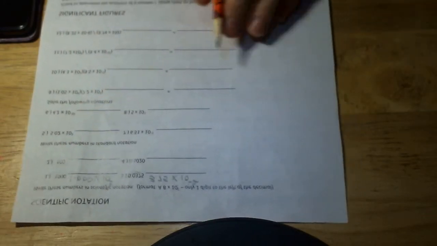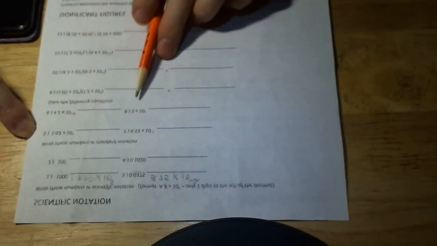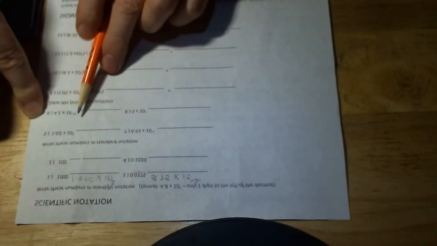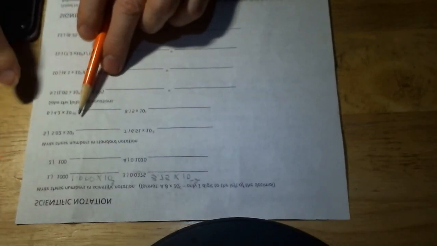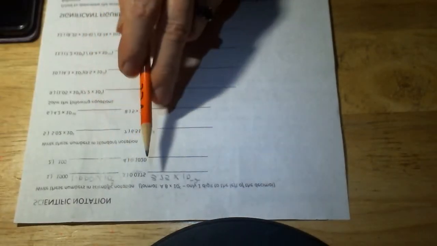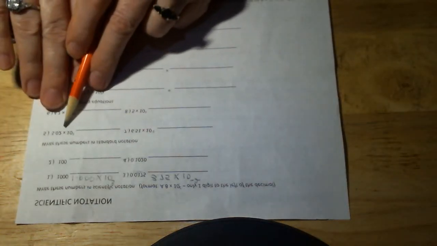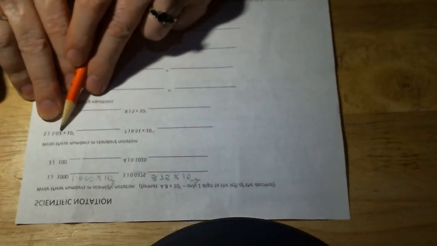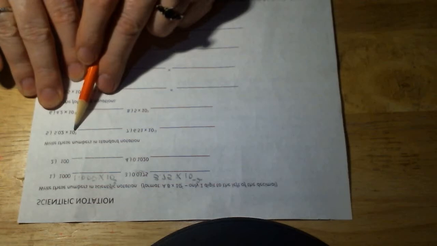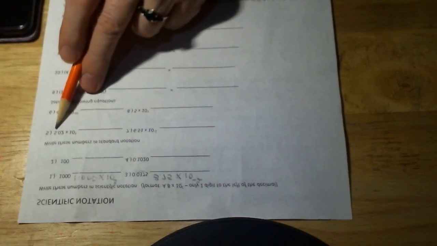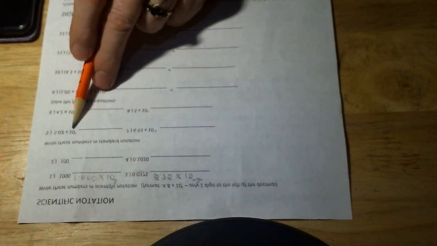Numbers 5 through 8 are the reverse of what we just did up here. For these, they're already in scientific notation, and you're going to change them back to standard notation. So we're going to get rid of the 10 to the whatever and just write out all the places. So let's go ahead and do number 5. This one's 5.02 times 10 to the third. 10 to the third is the same thing as 1,000. We're taking this number and timesing it by 1,000.